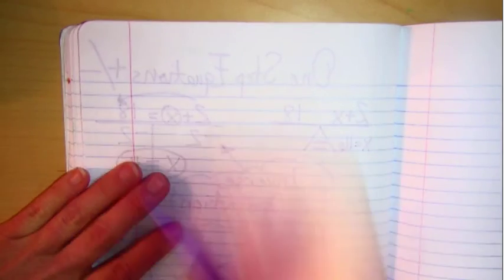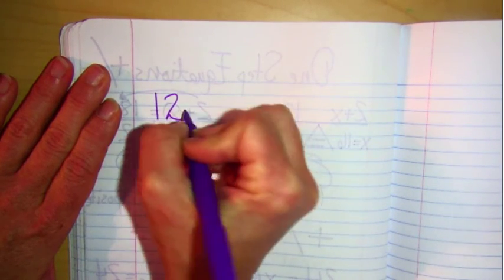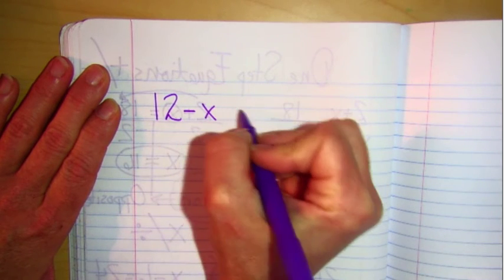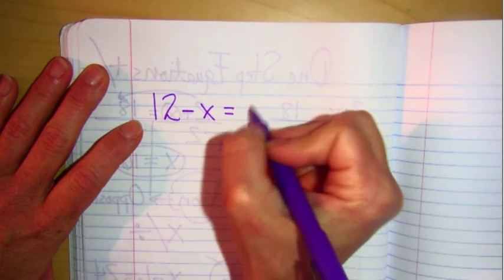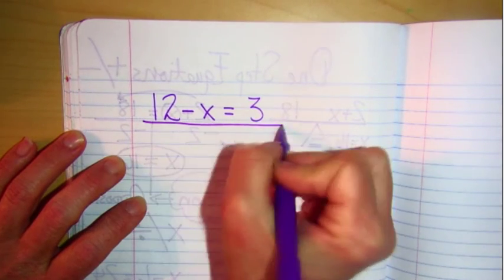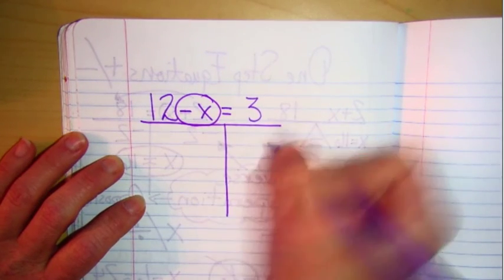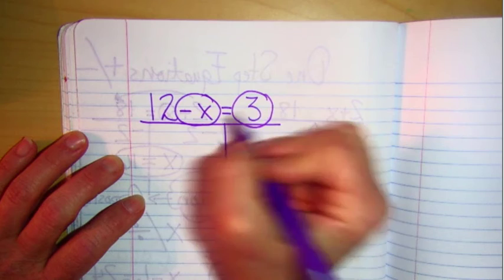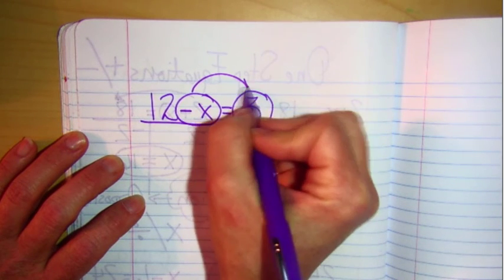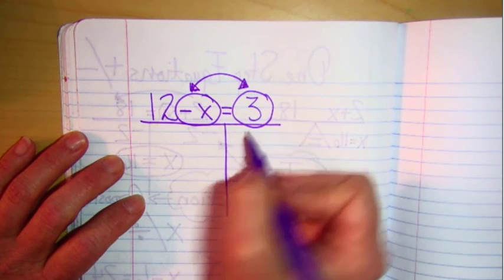There is one type of equation that gets a little confusing, and I'm going to show you some examples. When you have something like this, 12 minus x equals 3, we can't have a negative x. So what I always have kids do is a swapsy between the negative x and the number on the other side, switch them around.